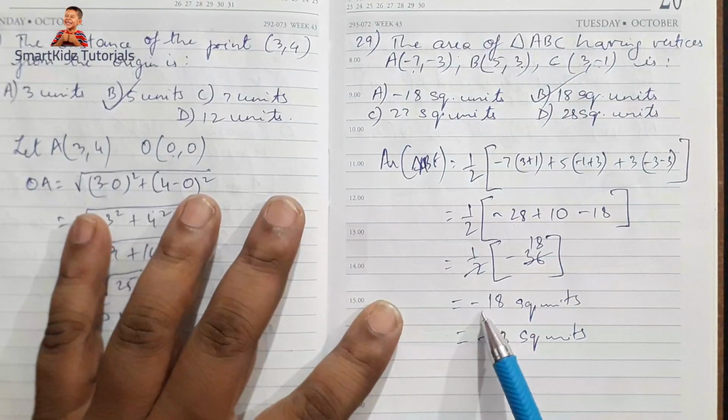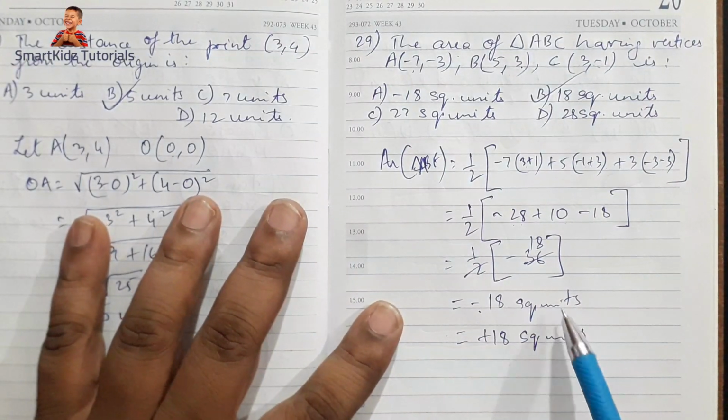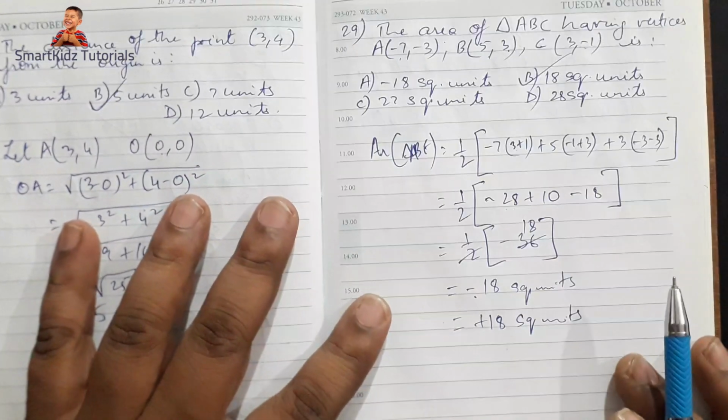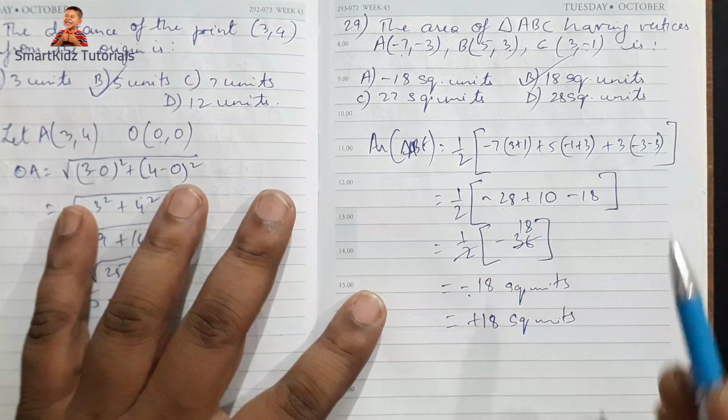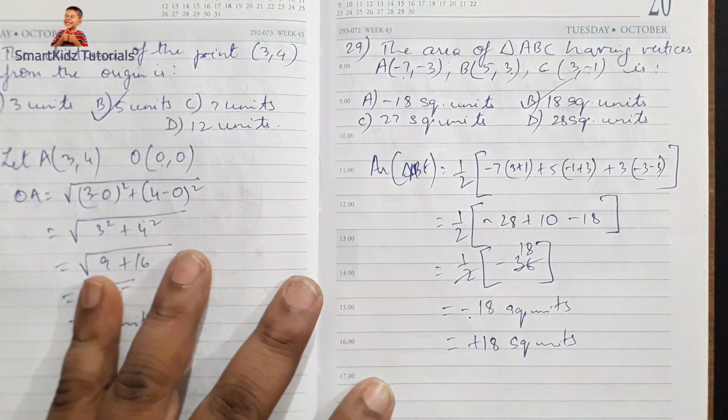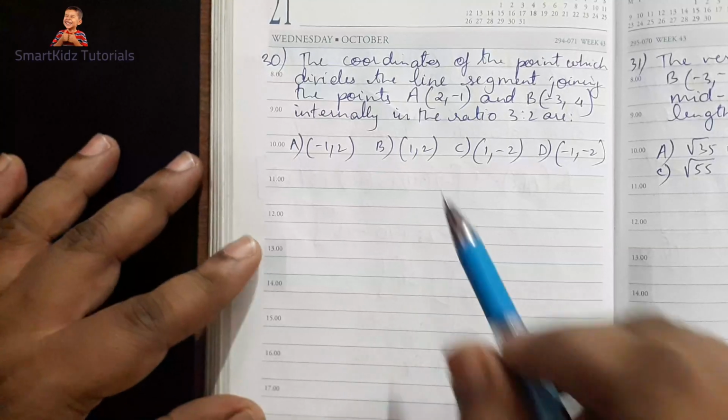So do not fall for the fact that it is minus 18 square units, because the area is never negative, it is always positive. So we need to assume that it is positive 18 square units. So B should be the correct option.